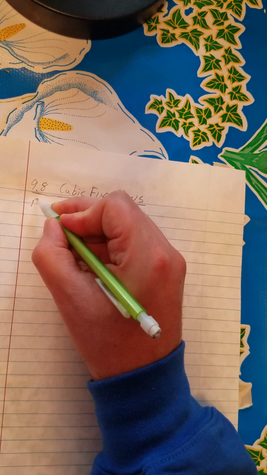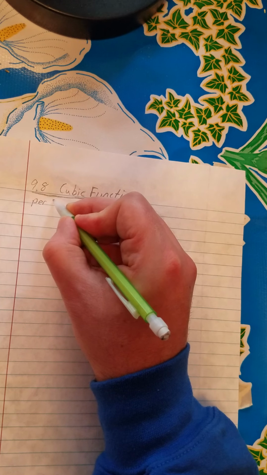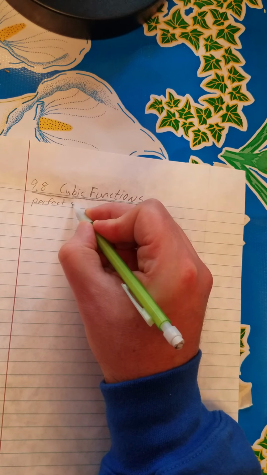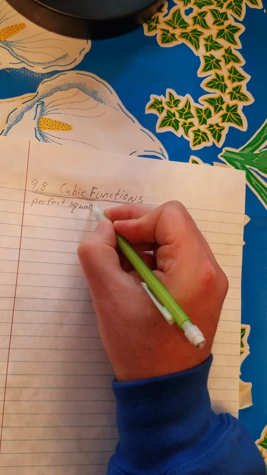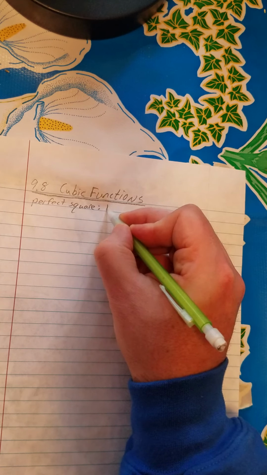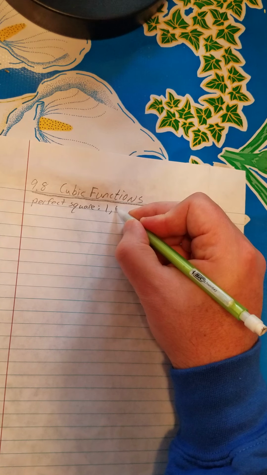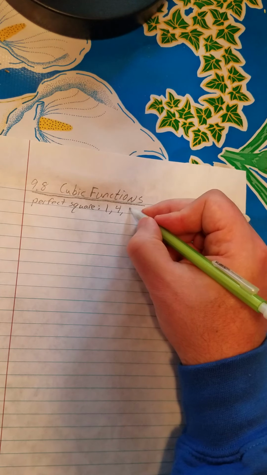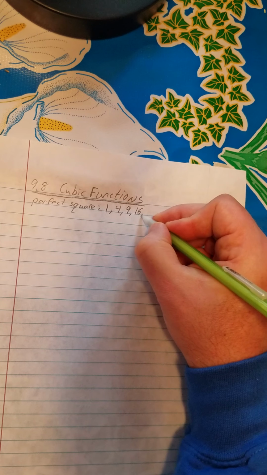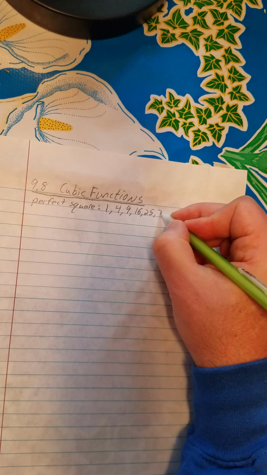We've talked about perfect squares and perfect cubes. Again, perfect squares is a number times itself. The answer is a perfect square. So 1 times 1 is 1, so 1 is a perfect square. 2 times 2 is 4. 4 is a perfect square. 3 times 3, 4 times 4, and this goes on forever.